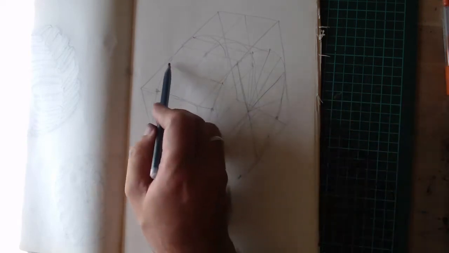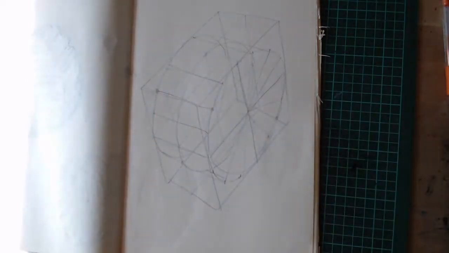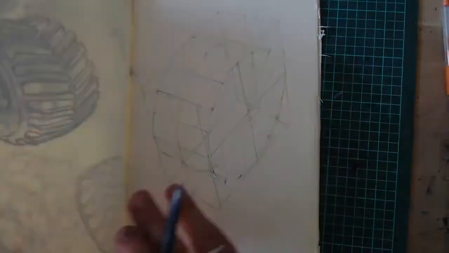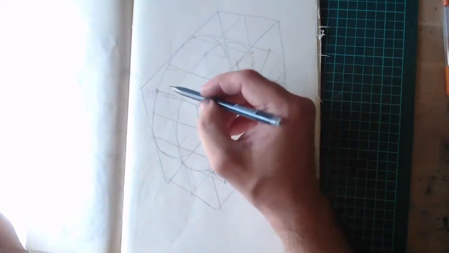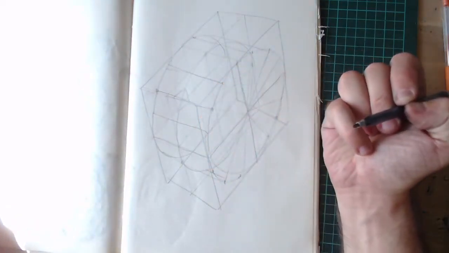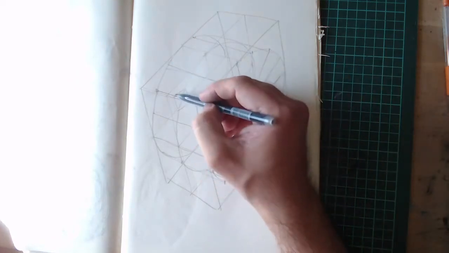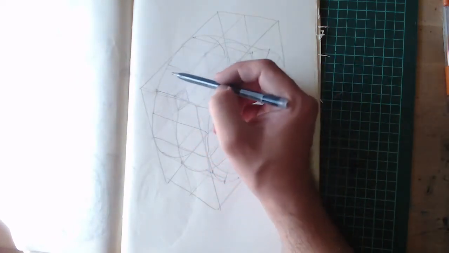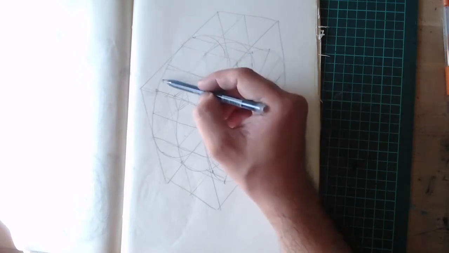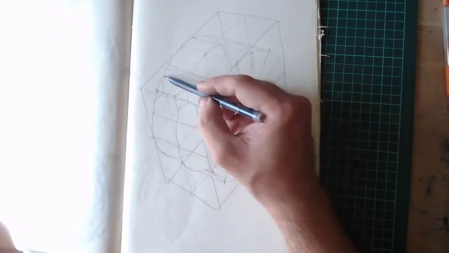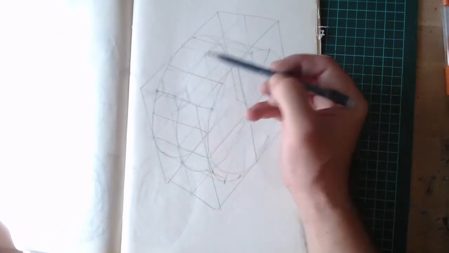So here will be this thing. I'm not sure about the proportion yet. Something like that, I think. Let's do the middle.